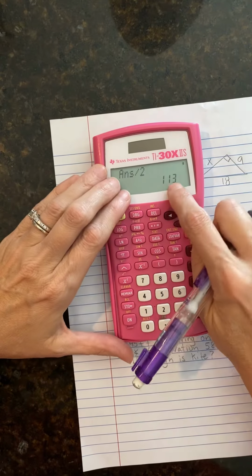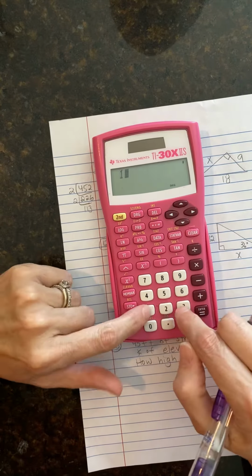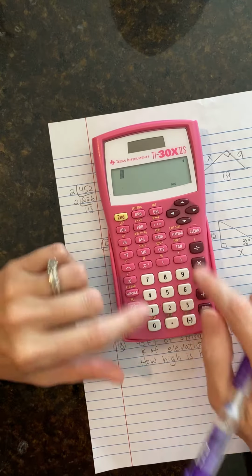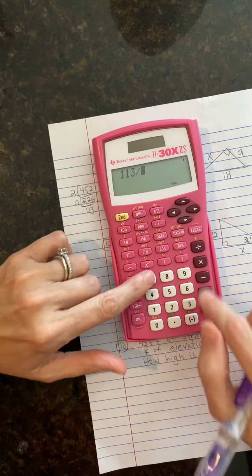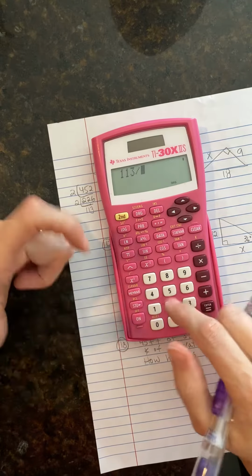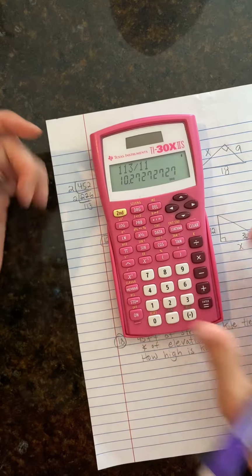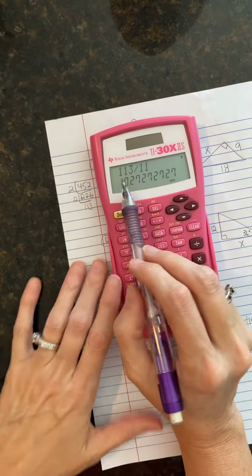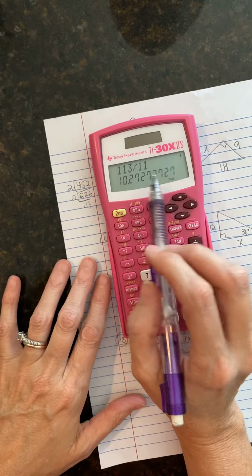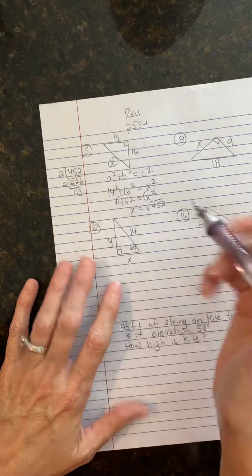So I know 2 doesn't go in there because it's not even. 3 doesn't go in there. The next prime is 5. 5 doesn't go in there. 7 doesn't go in there. The next one's 11, and that's as far as you have to try, because as soon as you get to the square root of that number, which is between 10 and 11, you can stop trying numbers. Nothing else goes in there, which means 113 is prime.